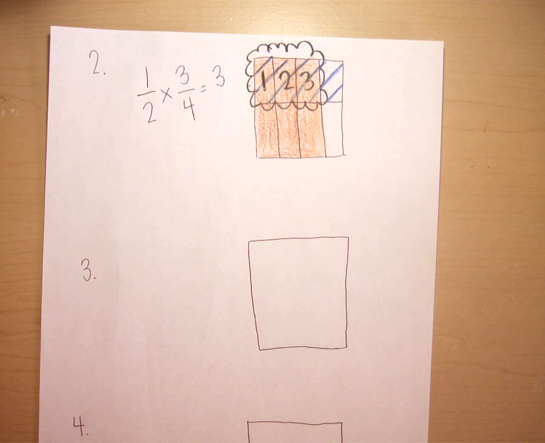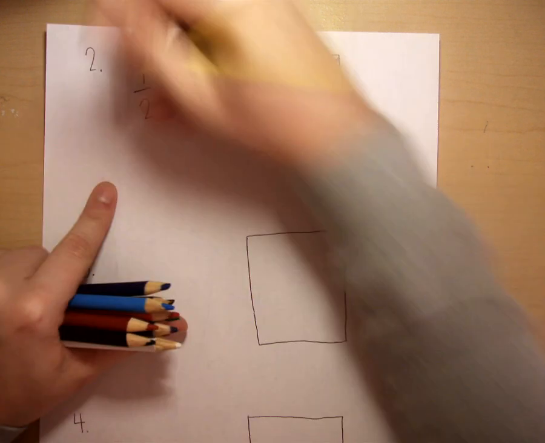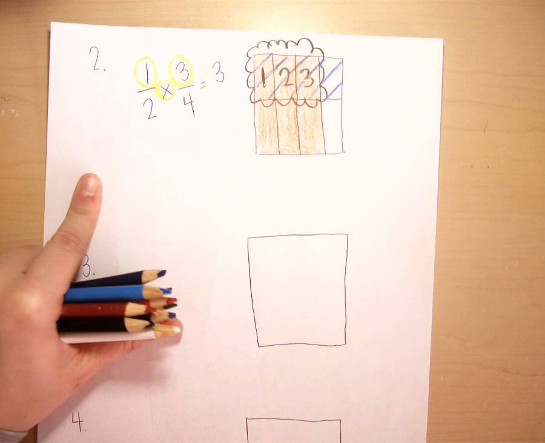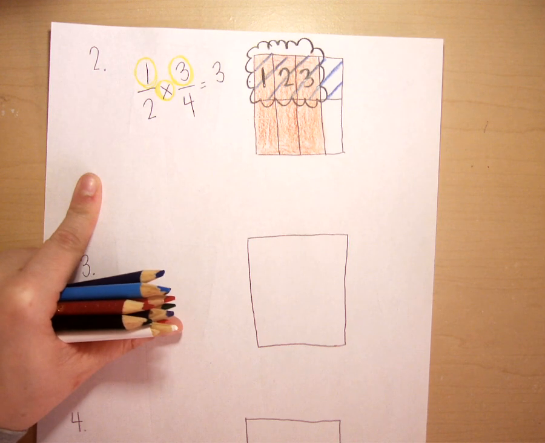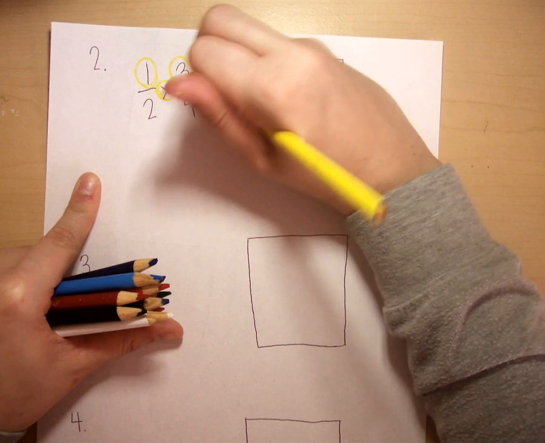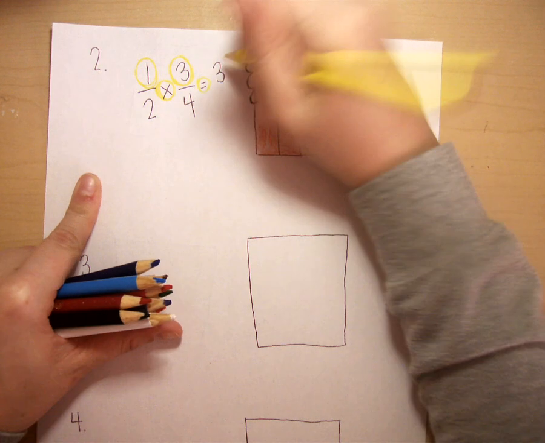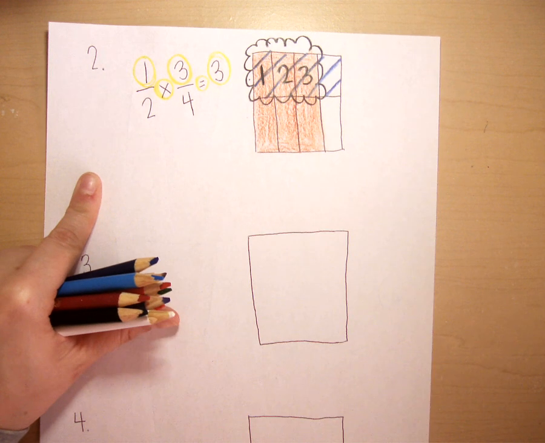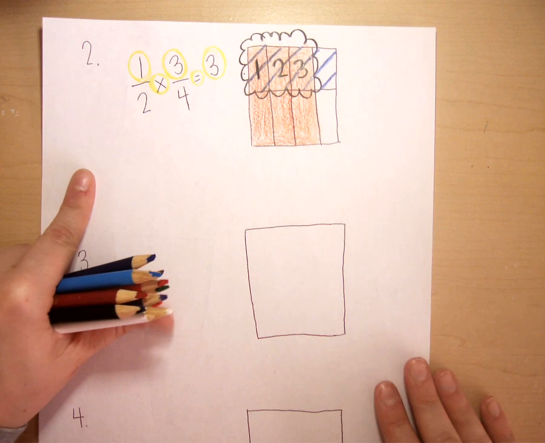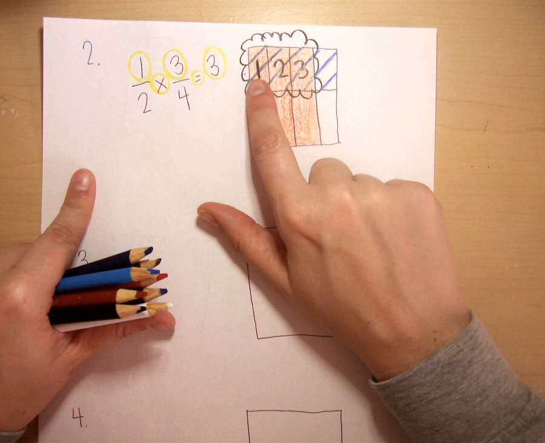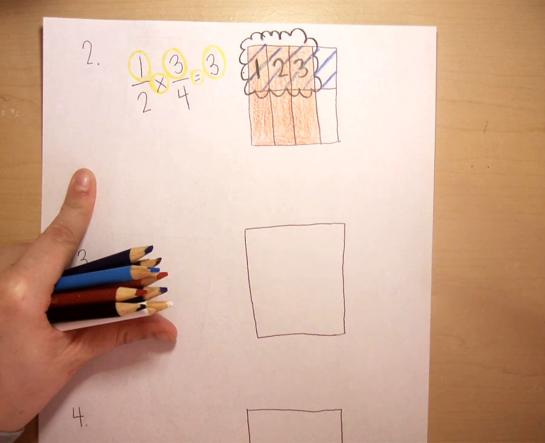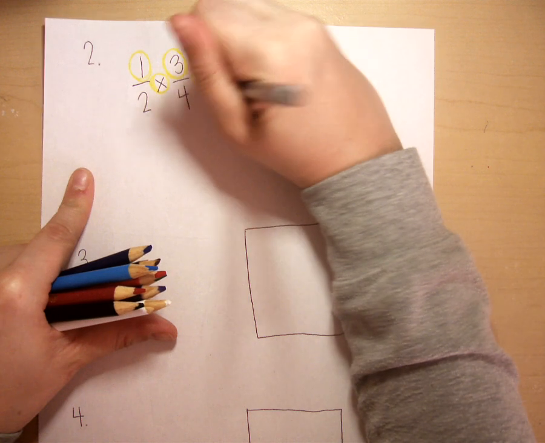And I'm going to double check that because we talked about our rule for multiplication: my numerator times my numerator. So 1 times 3 is going to equal the numerator in my answer. So 1 times 3 is 3. So I'm feeling good about that piece. And then my denominator is going to be how many pieces in all. So I have 1, 2, 3, 4, 5, 6, 7, 8. So my denominator is an 8.